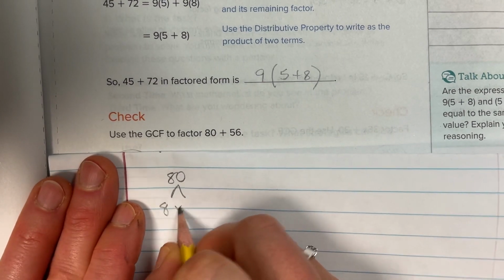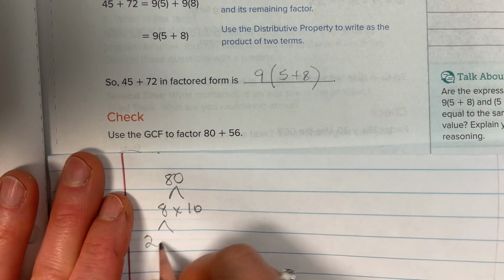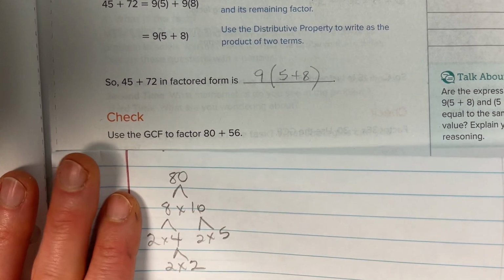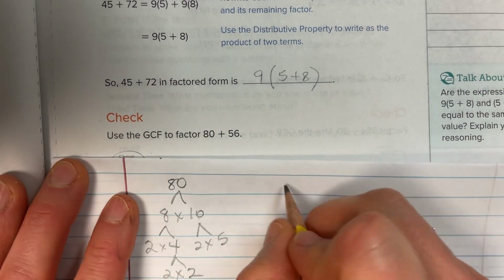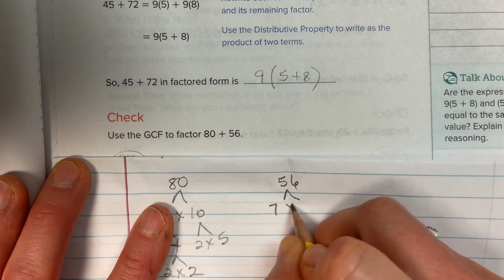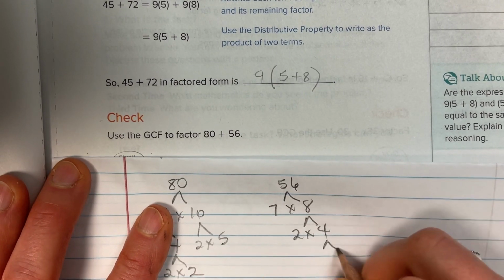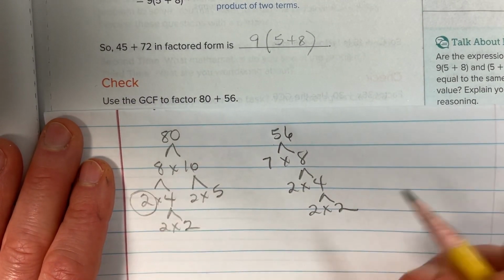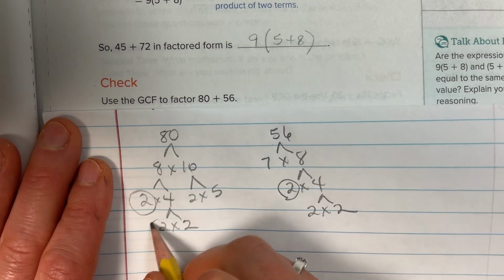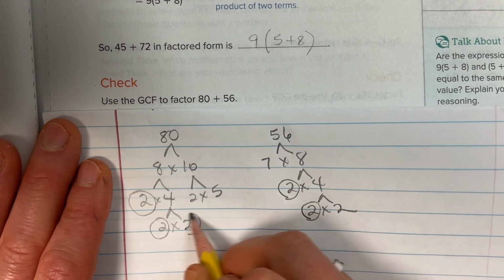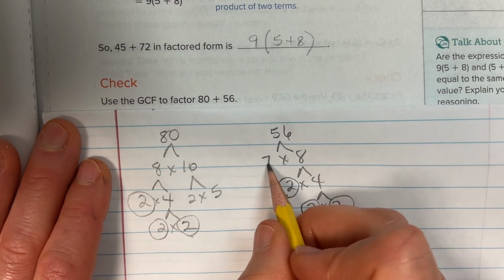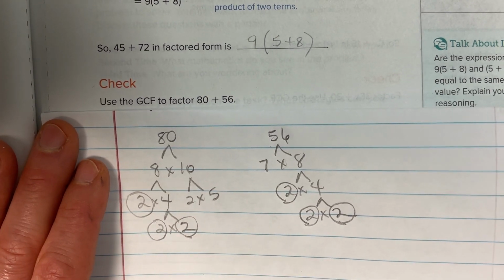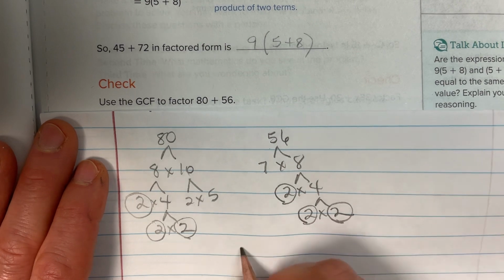Okay, 80, 8 times 10, 2 times 4, 2 times 5, 2 times 2. Okay, so I broke down 80. Now I'm going to look at 56, 7 times 8, 2 times 4, 2 times 2. Okay, so let's see what's in common with both of them. 2 and a 2, 2 and a 2, 2 and a 2. This one, all it has left is a 7. There's not a 7 over here. So their GCF is 2 times 2 times 2. Okay, which is 8. GCF is 8.